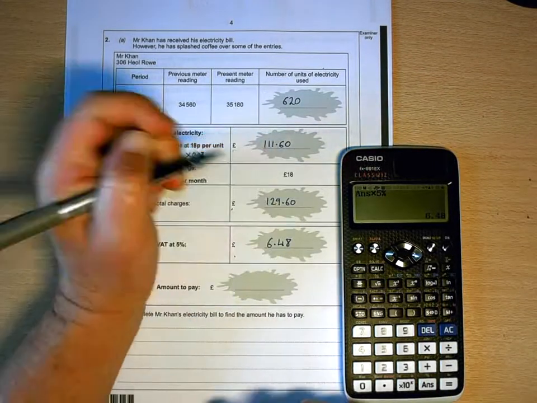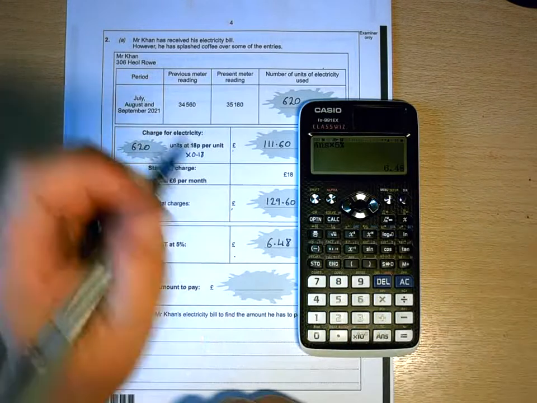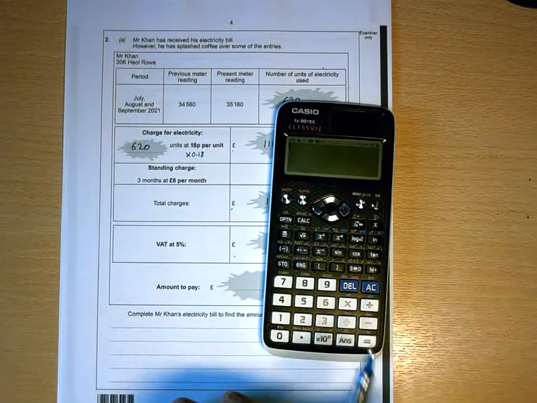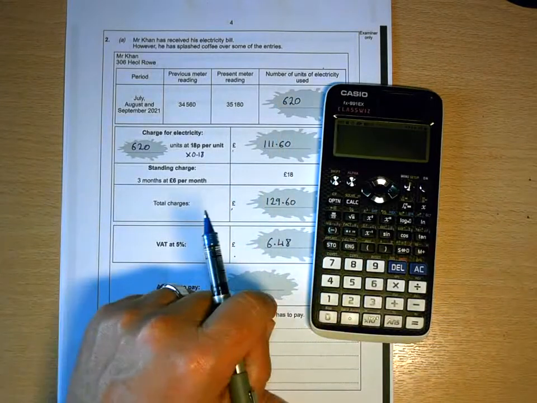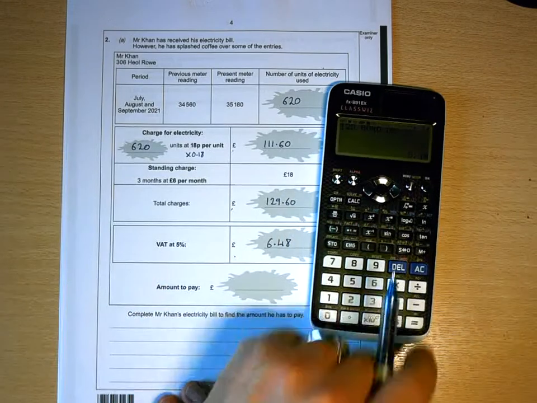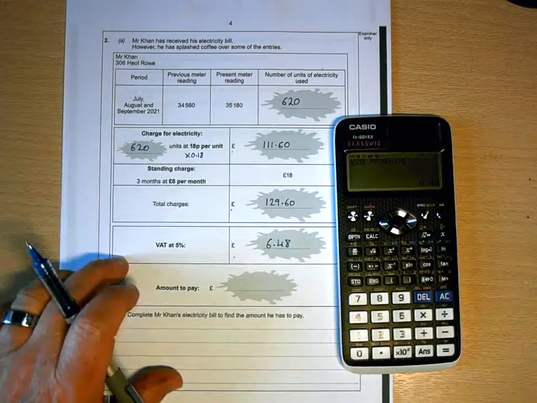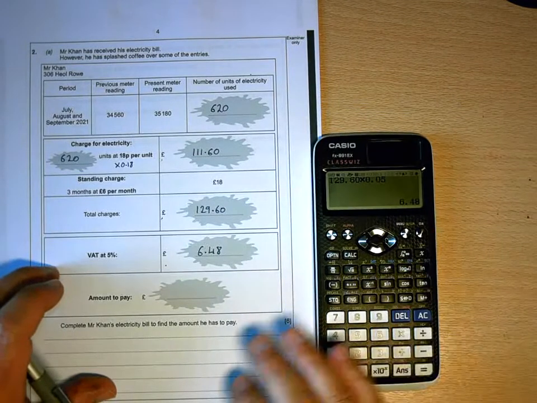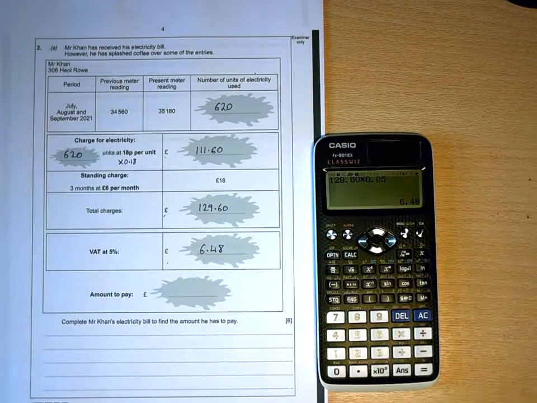If you're used to writing 5% as a decimal, that's fine. You could have just typed in £129.60 times 0.05. Whatever method you are comfortable with for working out percentages, that's what you use.